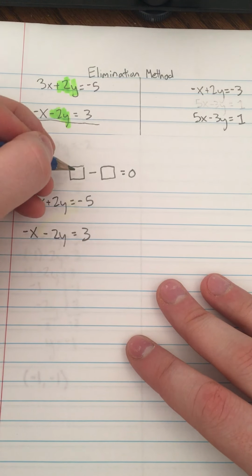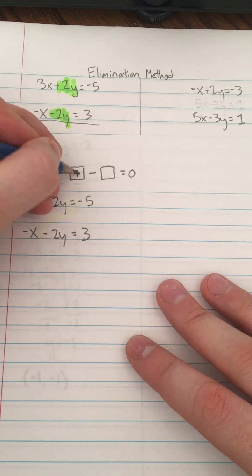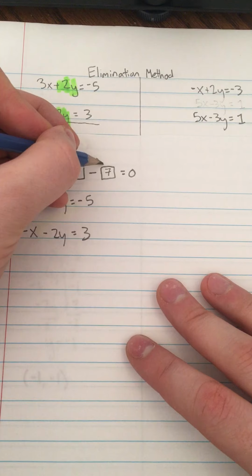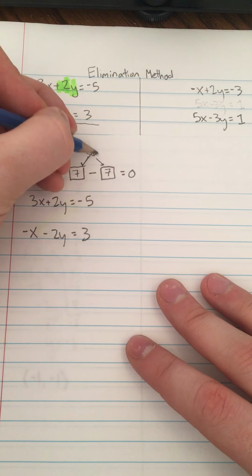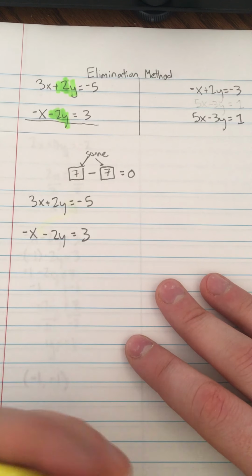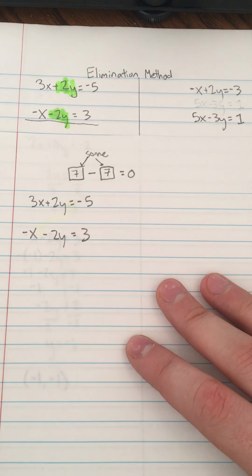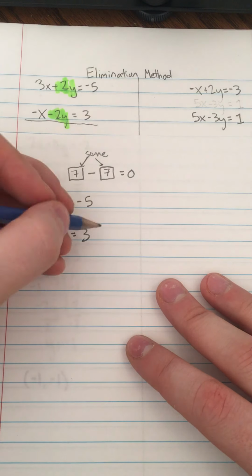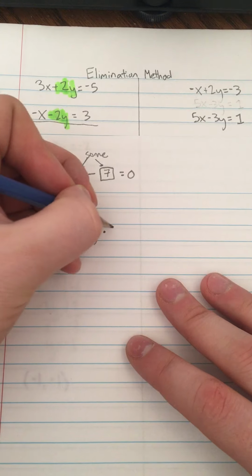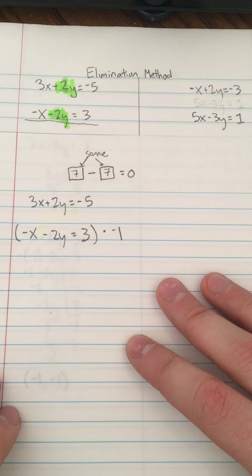So if it was 7, it's always these two numbers here, always the same. So if I want to get the y's to be 0, I need to make the 2y and the negative 2y to be the same. And one easy way to do that is to take this bottom equation here and to multiply the whole thing by negative 1.